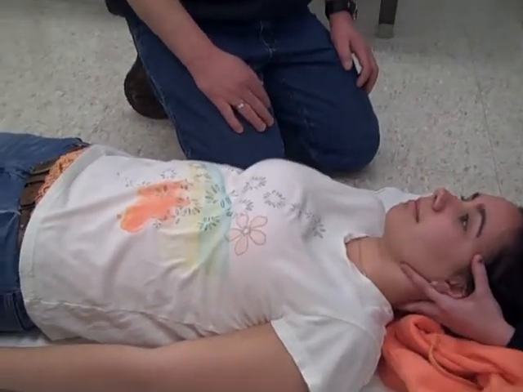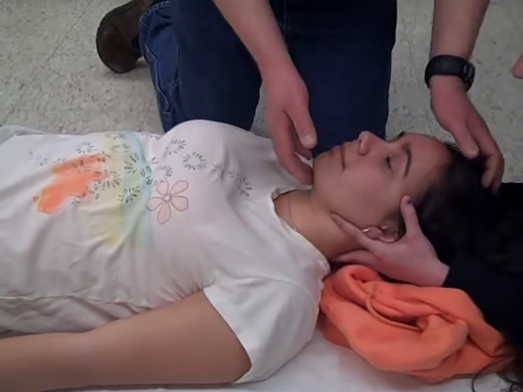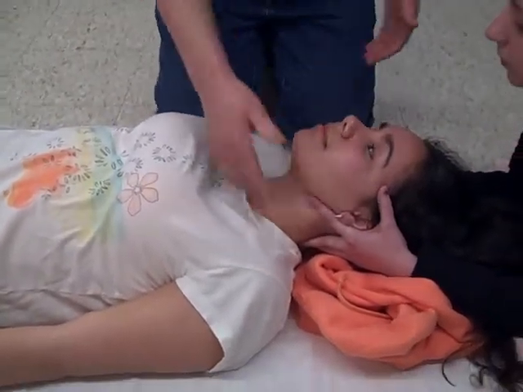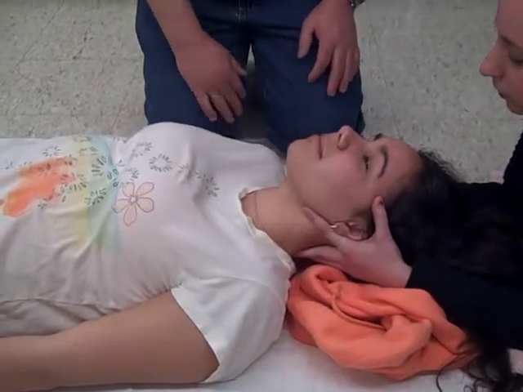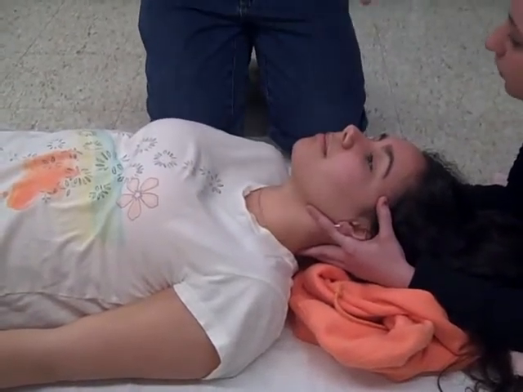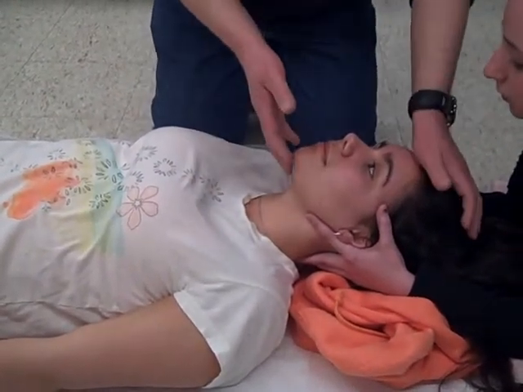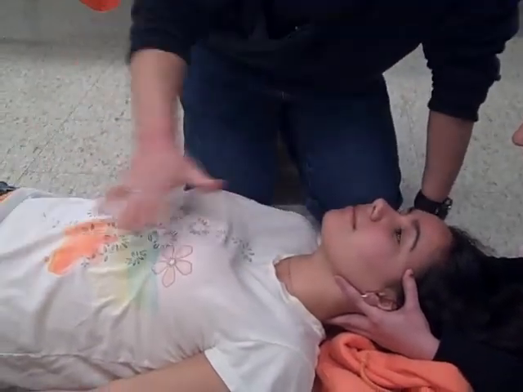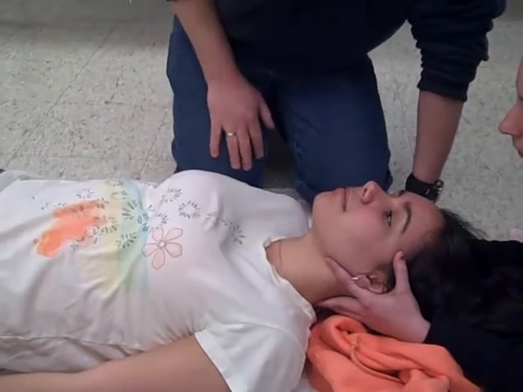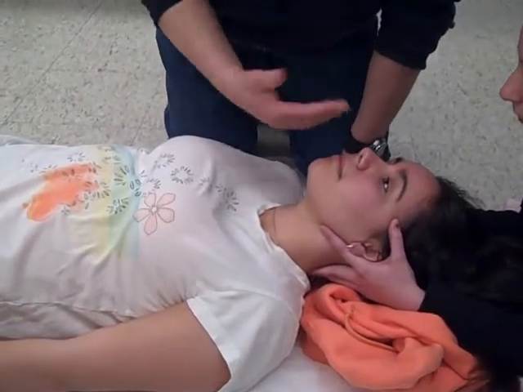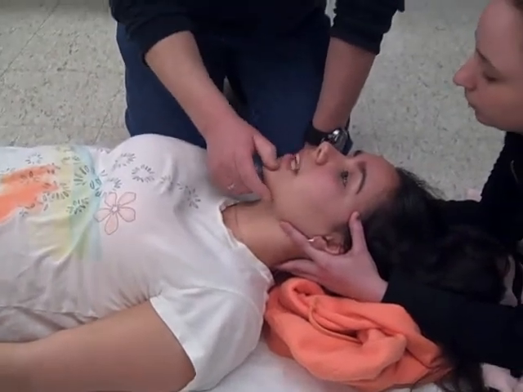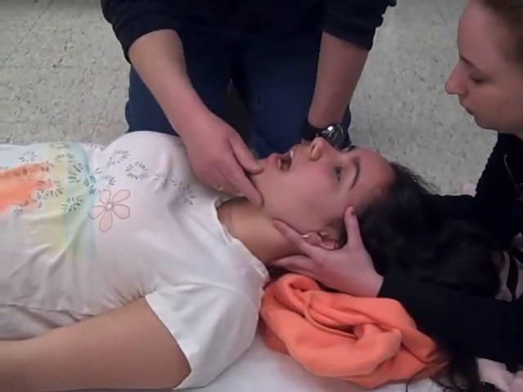Step 10, airway assessment. Going to do the head tilt chin lift to open the airway. If it was a significant trauma to the neck region, I would do the modified jaw thrust. But for this one, we're going to do the head tilt chin lift to open the airway. We're going to look, listen, and feel for breathing, making sure you're looking down this way at the chest. You're going to see if you can feel some breathing on the side of your face. You're going to open the airway and look for blood, vomitus, or any secretions inside the mouth.